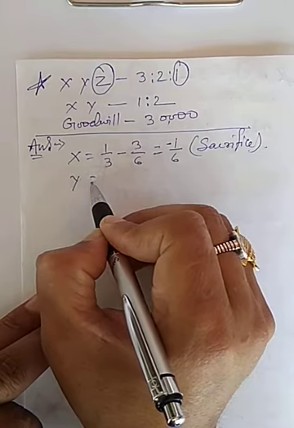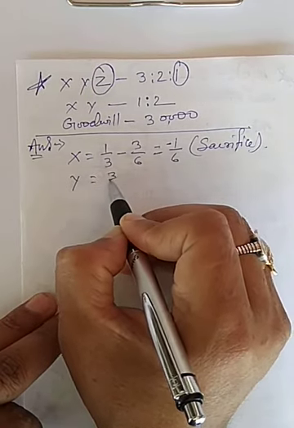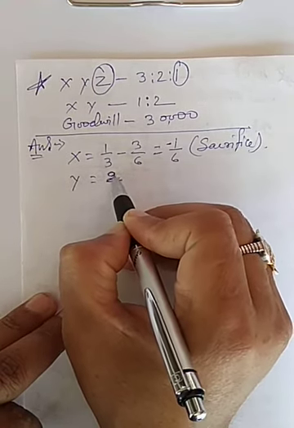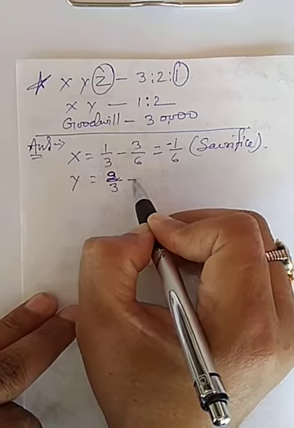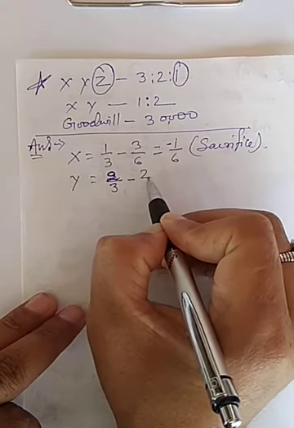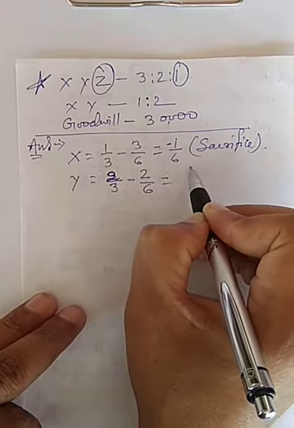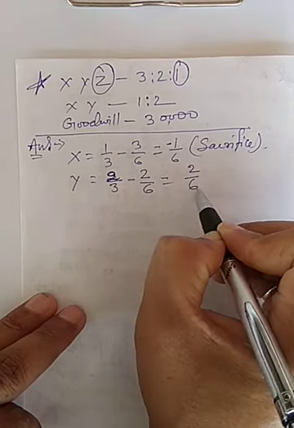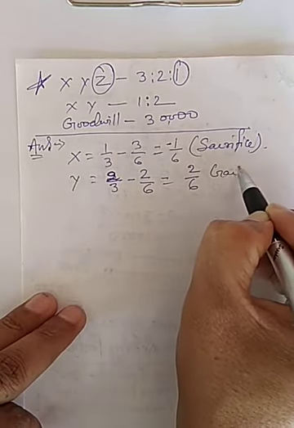And Y equals 2 by 3 minus 2 by 6, it will be 2 by 6 gain.